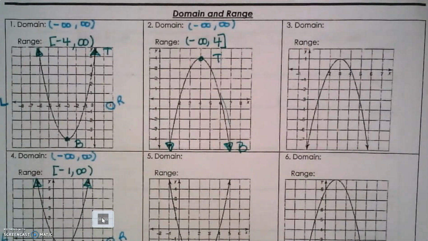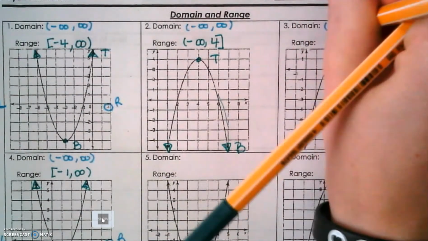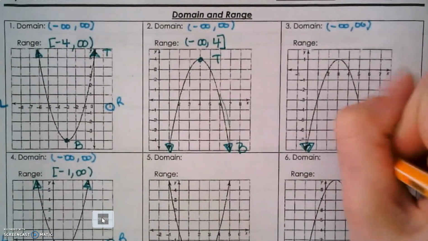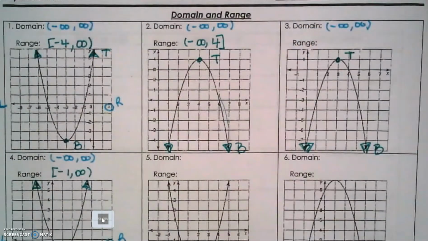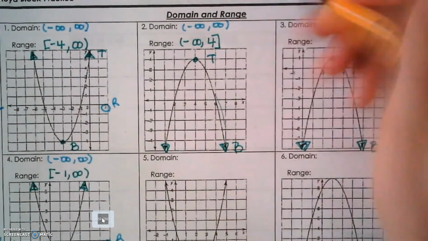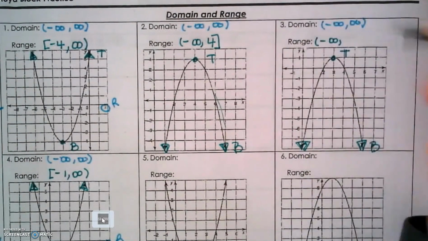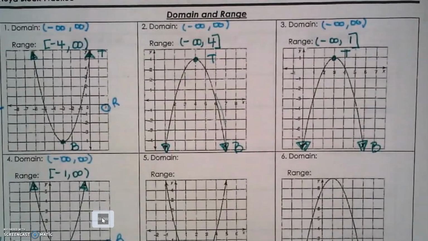Let's look at number 3. Again, my domain is always going to be negative infinity to positive infinity. My range starts at the bottom of my graph and works its way up to the top. At the bottom, I see those arrows, so that's going to be negative infinity. And at the top, that highest y value is 1. And we'll put it in brackets. I'm going to encourage you to stop this video and practice the rest of the domain and range and check the answers on the blog.